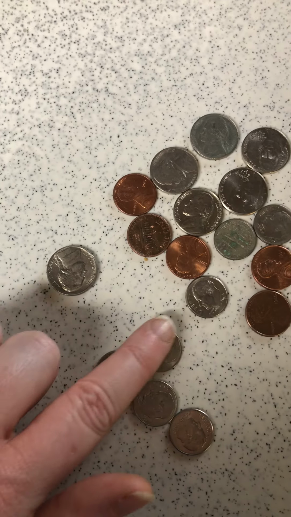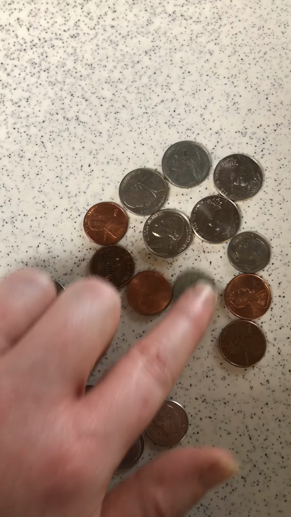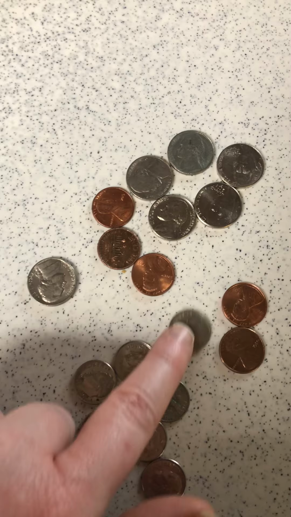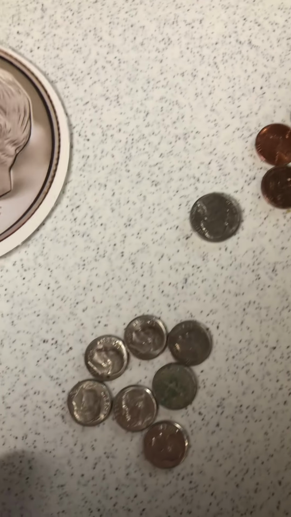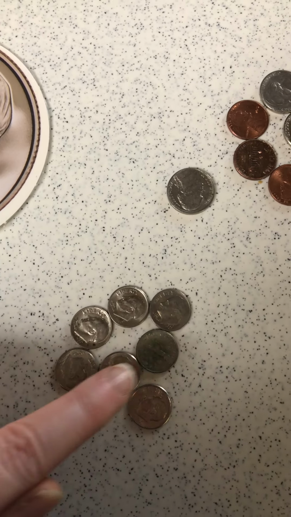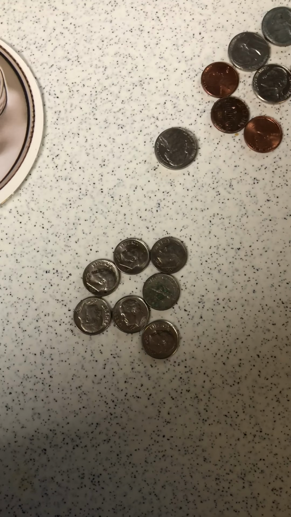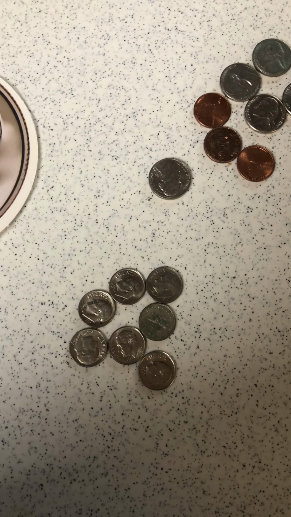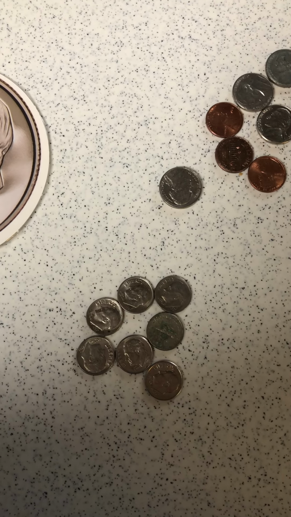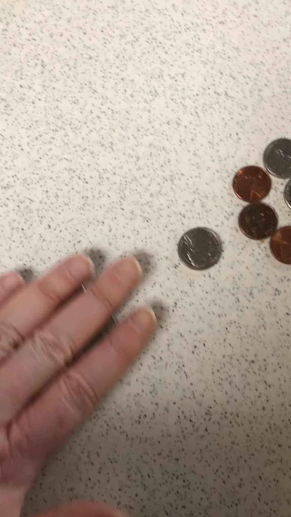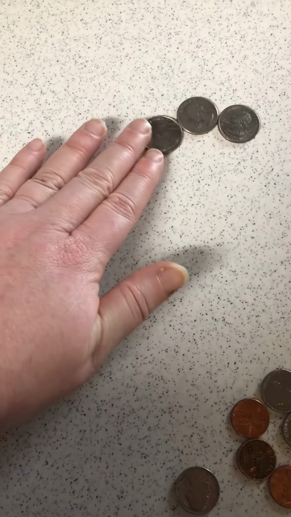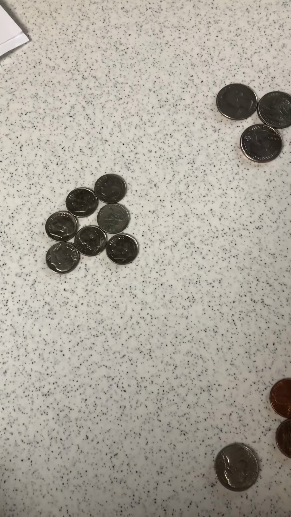Here are 4 dimes right here. There's another one. Oh, here's a dime, and there's a dime. So these are all my dimes. I had 1, 2, 3, 4, 5, 6, 7 dimes. 7 groups of 10. Do you know how much that is? 70 cents. So I'm going to move these over here in their own little space. So I've got my quarters in one group. I've got my dimes in another group.